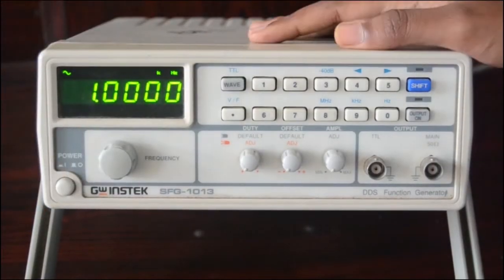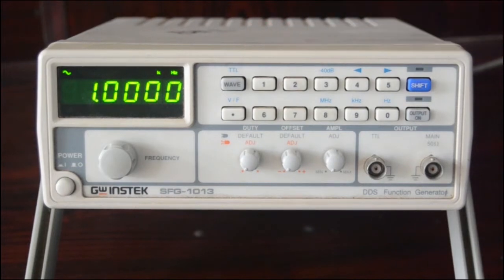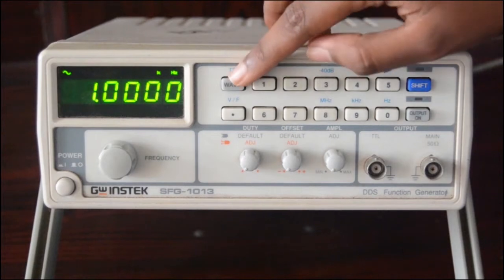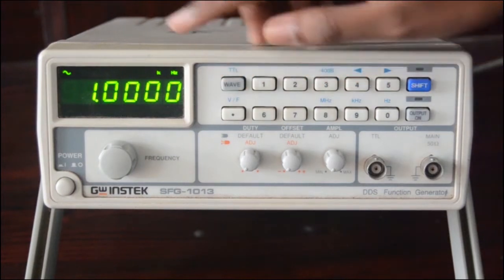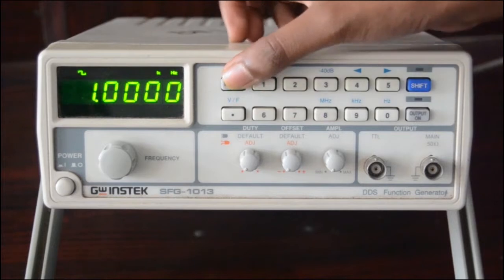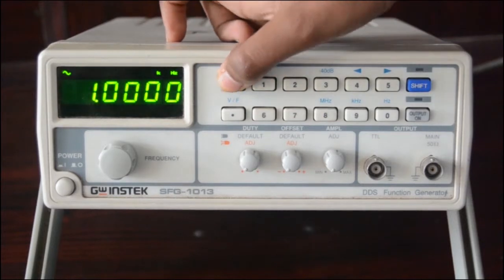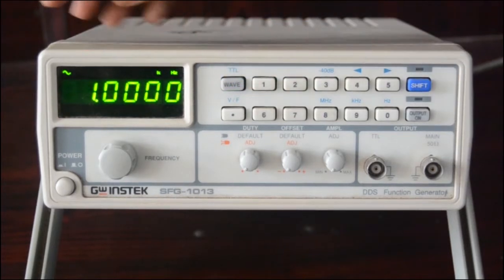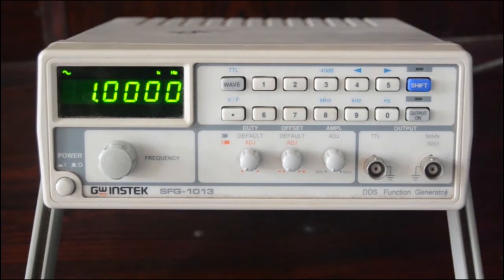It is used for generating signals. We can generate sine wave, square wave as well as triangular wave. By pressing on the wave button, you can choose whether you want a sine wave, square wave or a triangular wave. The type of wave that you have chosen will be displayed on the screen.